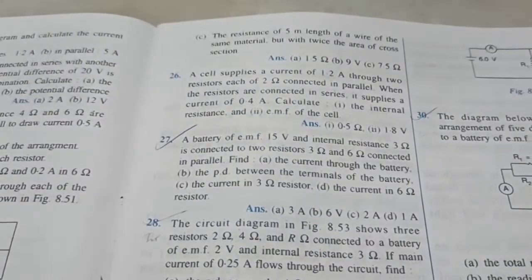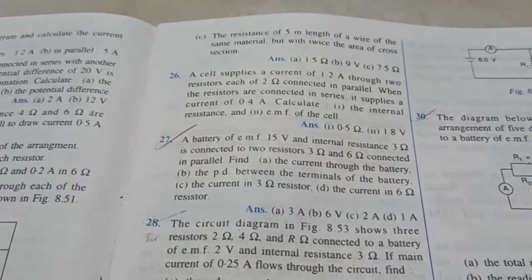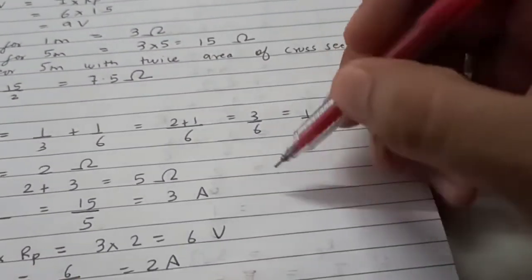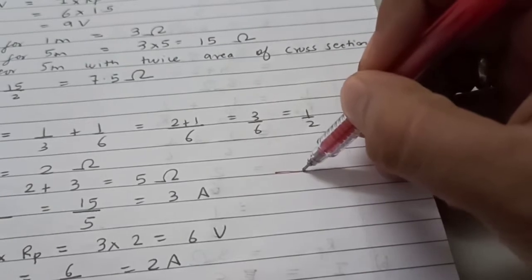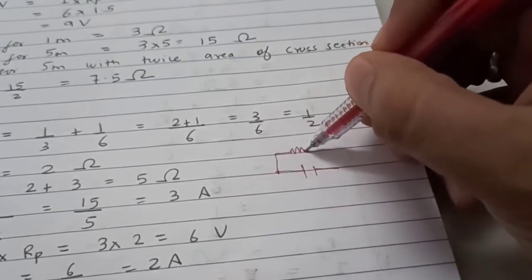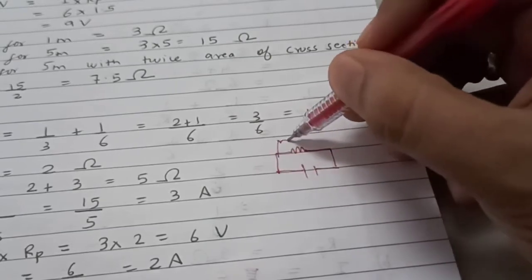Next, the 27th sum. A battery of EMF 15 volt, that's the total potential difference, and internal resistance 3 ohm, okay, is connected to two resistors 3 and 6 which are in parallel. Okay, what is the current through the battery? When they say current through the battery, they mean the total current, the current flowing through the circuit. A diagram here would be very useful, so make sure you draw that. There's a battery out here. Actually it's just a cell, but that's fine. One resistance here and another one here.